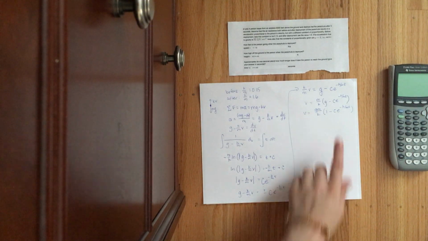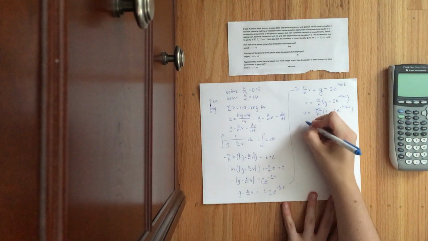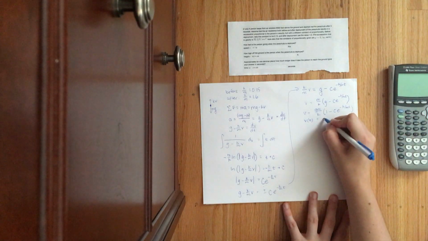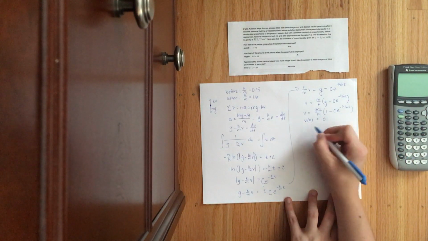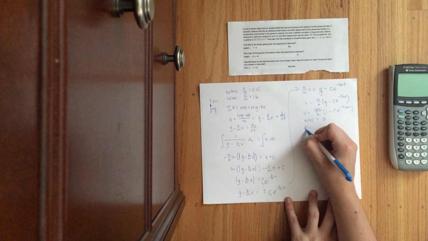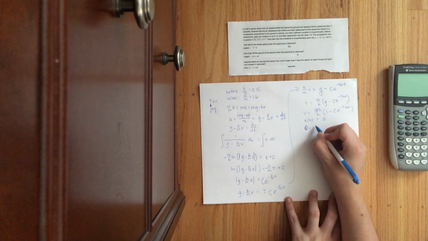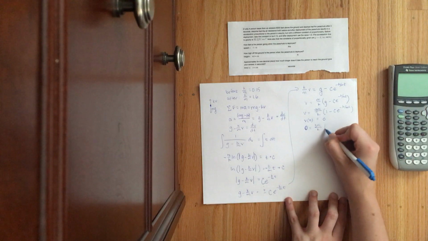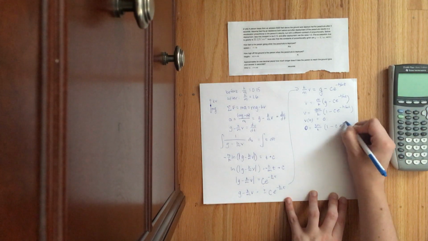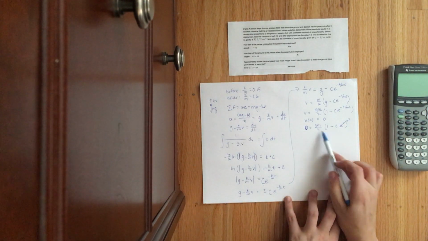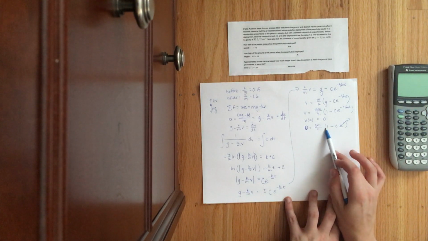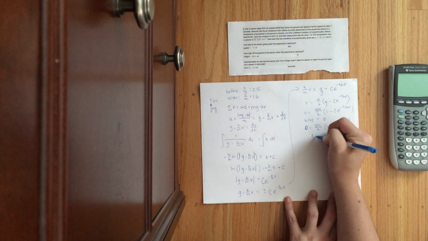Now we can find the value of C because we know that at time 0, the person hasn't jumped yet, and so his velocity is 0. So we can solve this by saying 0 equals 1 minus C e to the 0. This obviously goes to 1, and we need this term to be 0 so that this entire side of the equation can be 0. The only way that can happen is if C is equal to this term here, so that means C is equal to 1.